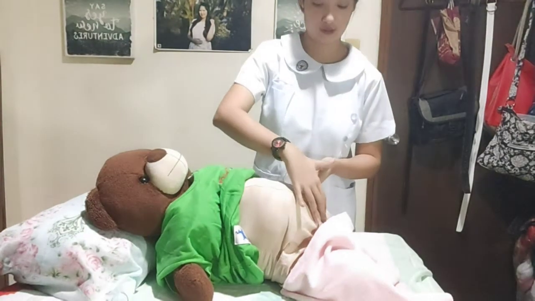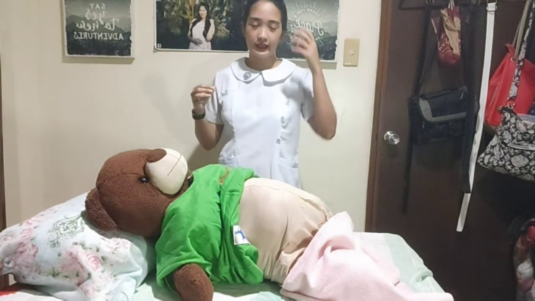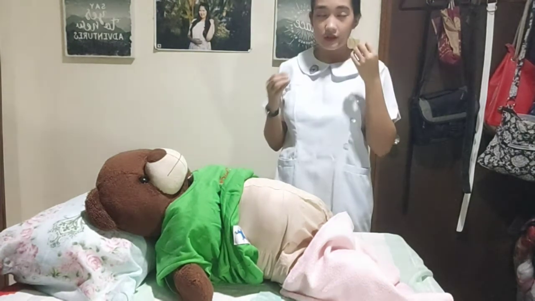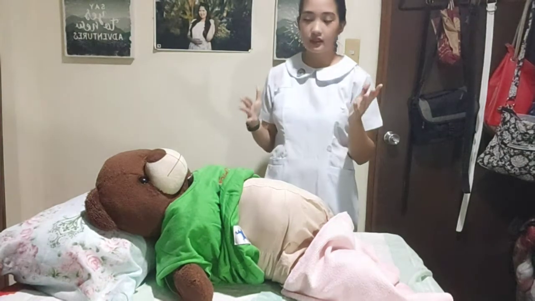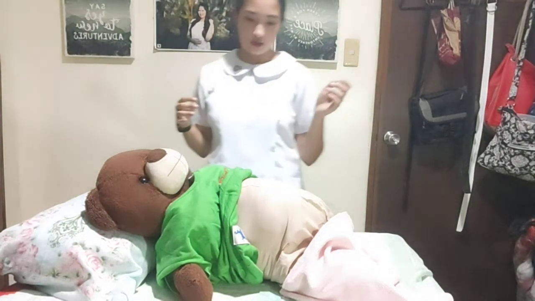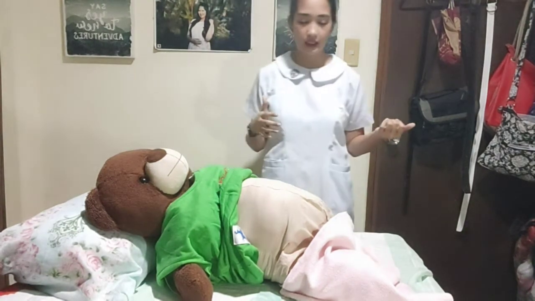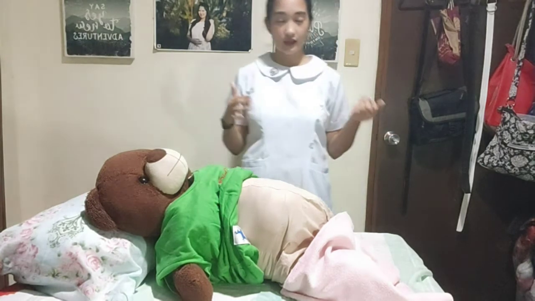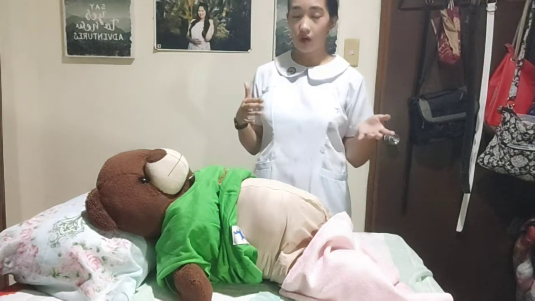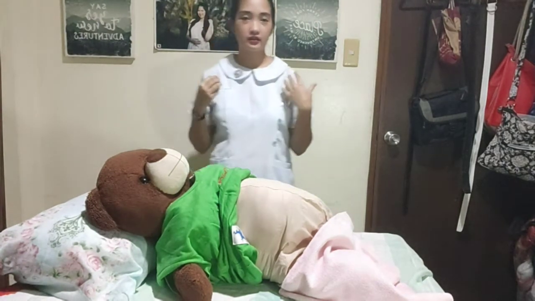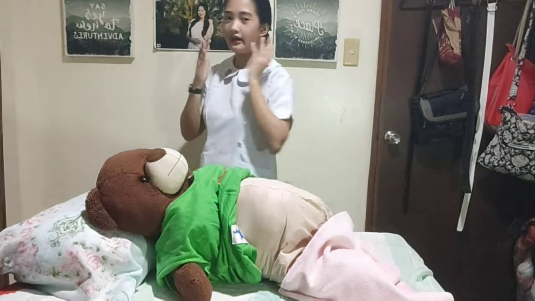So, if the head part of the fetus is in line with the extremities, naka-flex, which is normal, or the complete presentation. On the other hand, we can determine if the fetus is extended, or in trunk position, if the brow is on the same side as the back. Nakaganyan si baby, parang nakatingala si baby.